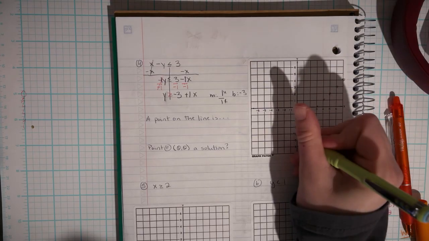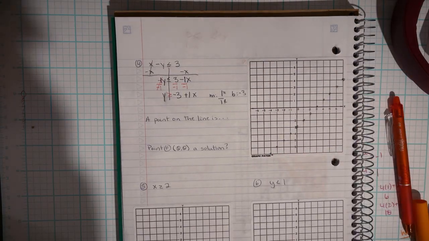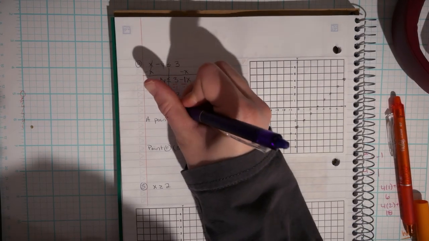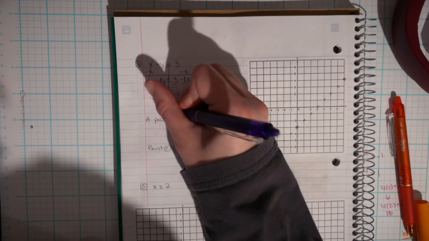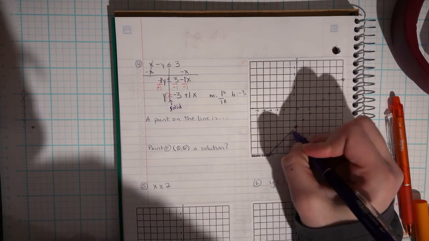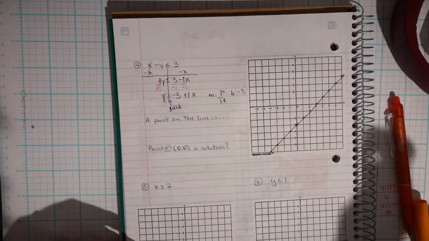And then I'm going to go in the other direction as well. Now, I'm not going to draw my line yet because I have to determine what type of line we got. So I have a half equal sign, so that means we are going to use a solid line. So it's kind of like what we normally have been doing when we saw equations with equal signs.